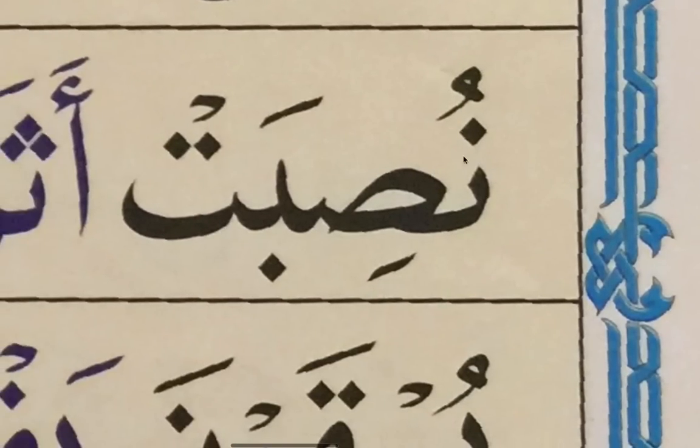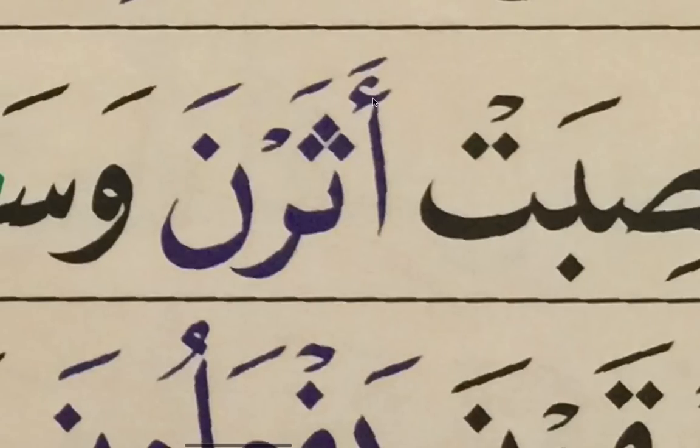نون ضمة نو، صاد كسرة صي، نصي. با فتحة تا سكون بت، نصيبت. همزة فتحة أ، ثا فتحة را سكون ثر، أثر. نون فتحة ن، أثرن.